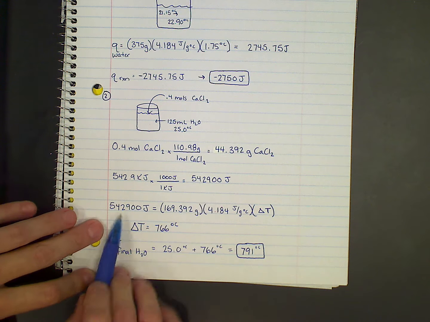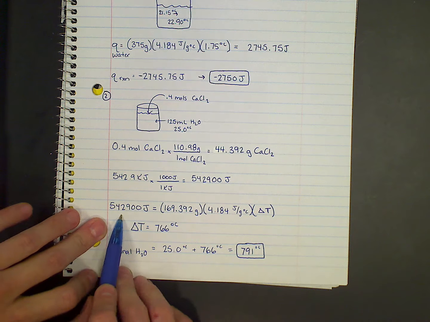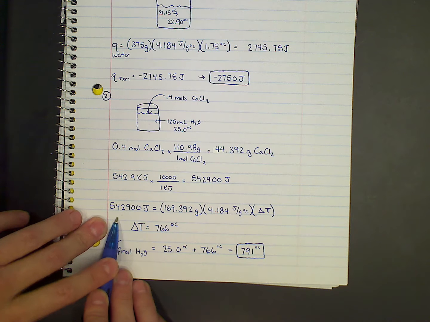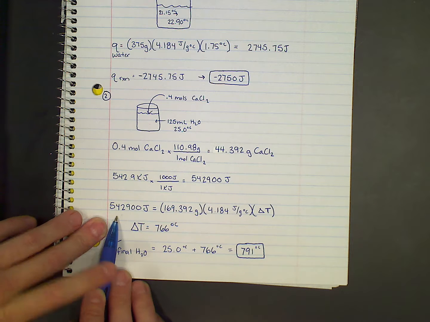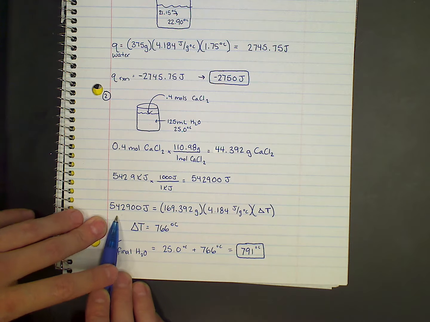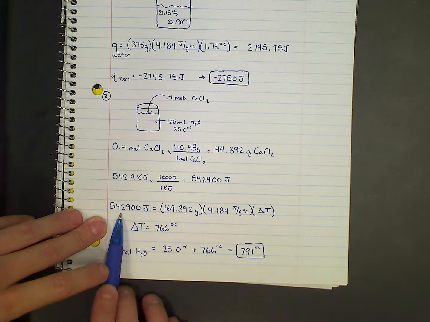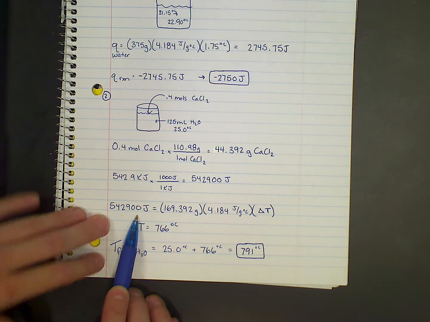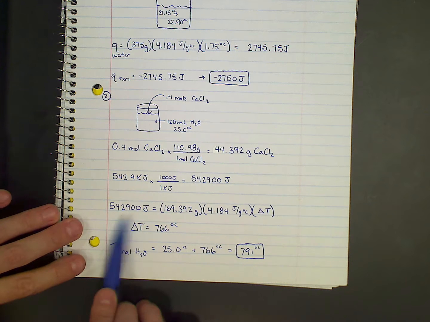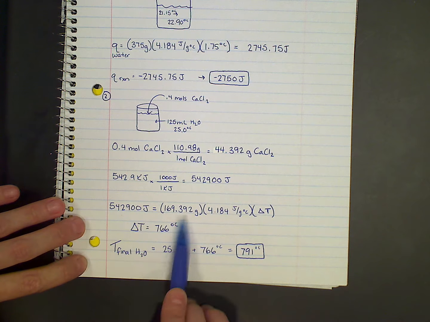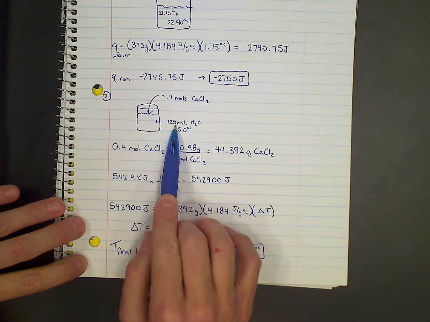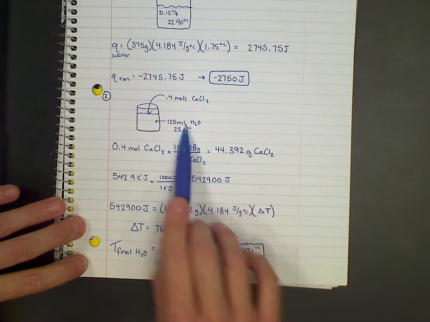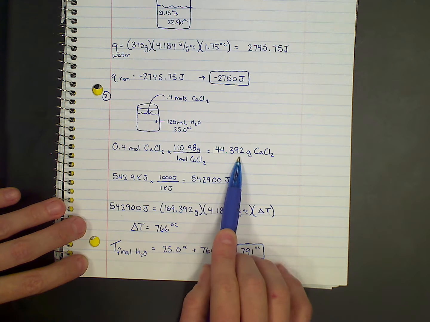So now, think of this conceptually. It tells us that the heat energy released by the reaction, so this is the reaction happening inside the water as the salt is dissolving, is this much. So if it's released, that means it's also absorbed by the water. So released by the reaction, absorbed by the water. So if this is the heat absorbed by the water, this is the mass of both the 125 milliliters of water plus the mass of the CaCl2. We have to add them together because they technically add together to make up the new solution.